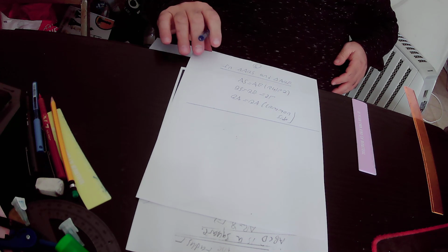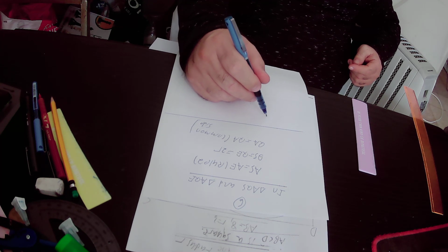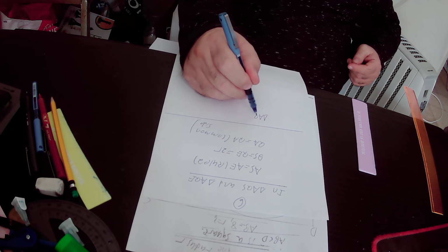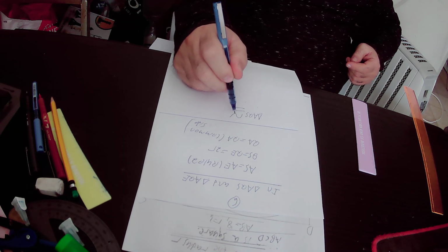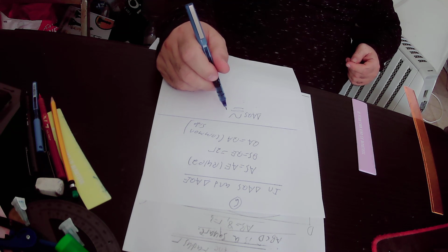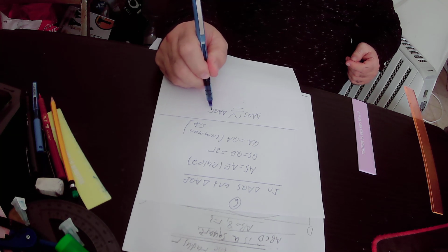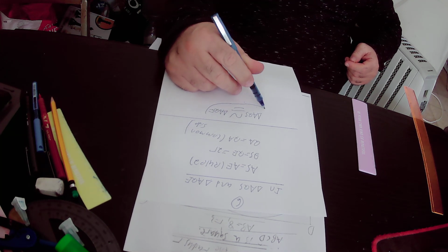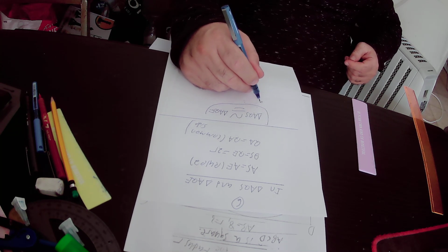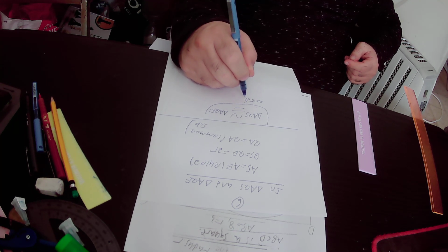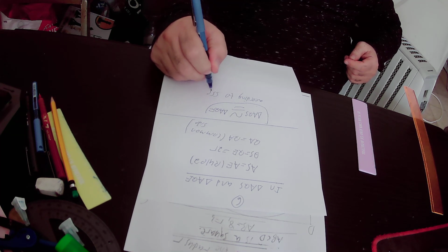So I will write it down. We actually proved that triangle AQS is congruent, this is the sign of congruence, to triangle AQE, according to the side rule.